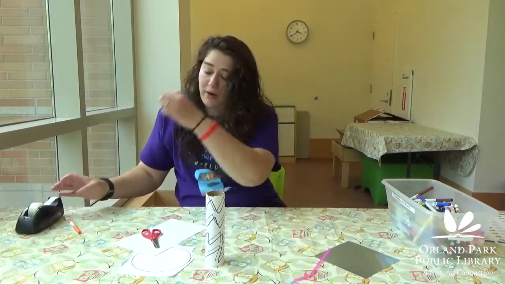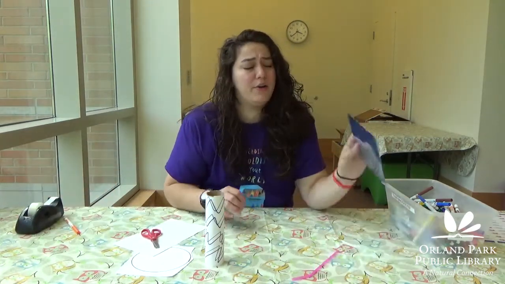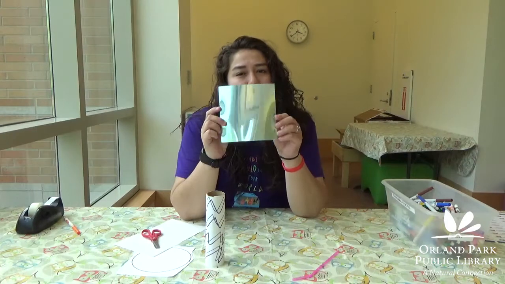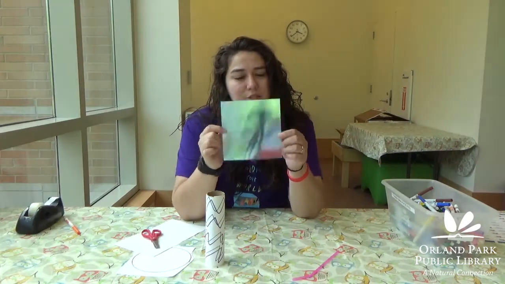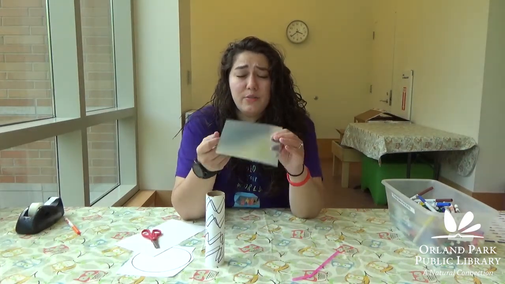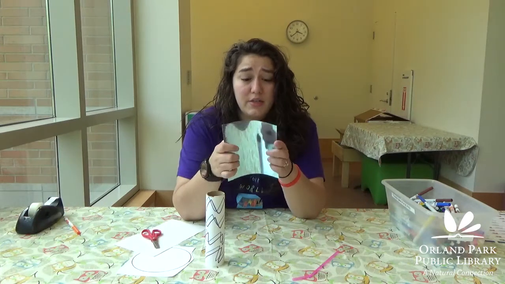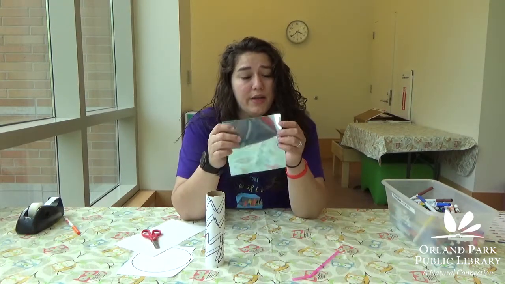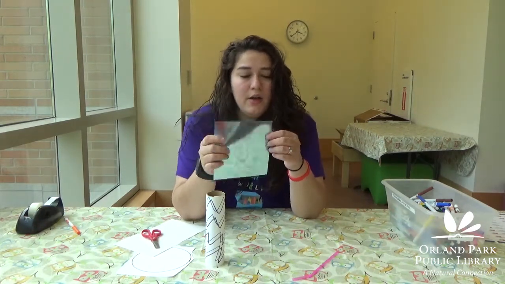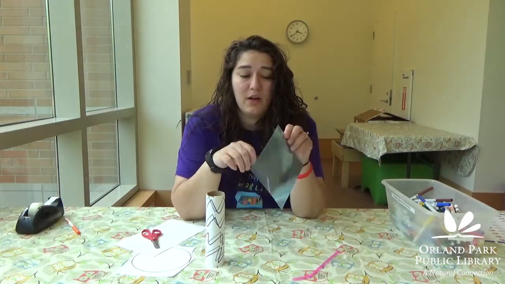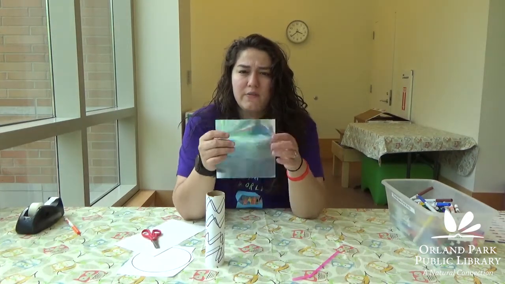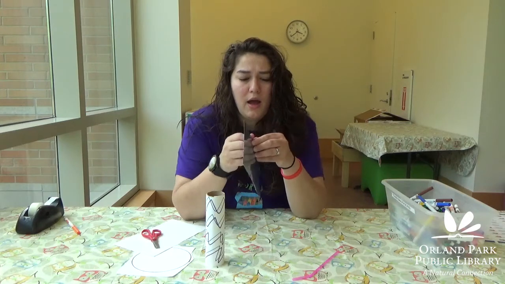So the next part of our endeavor is doing something with this mirror sheet. So this is super cool because it's a mirror that's not going to shatter, it's not going to break, and it's actually like a sticker if you were to peel the back of it off, but we're not going to do that because we kind of need it to stay nice and firm.